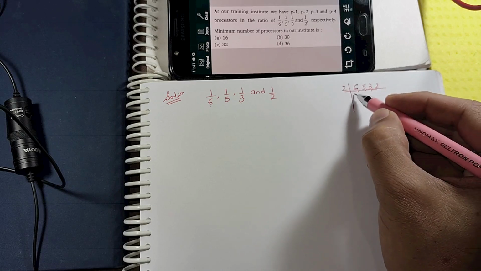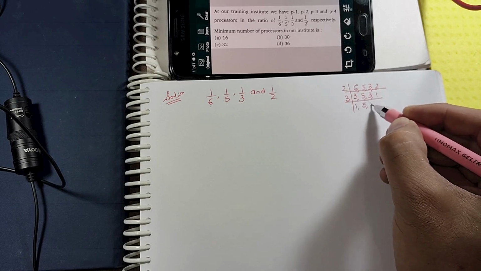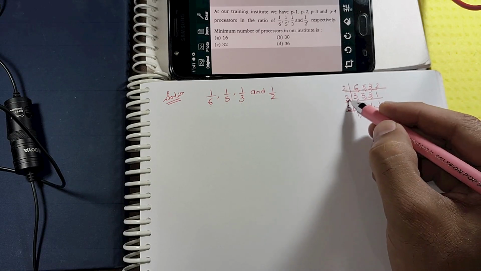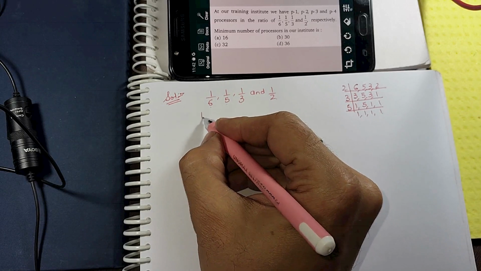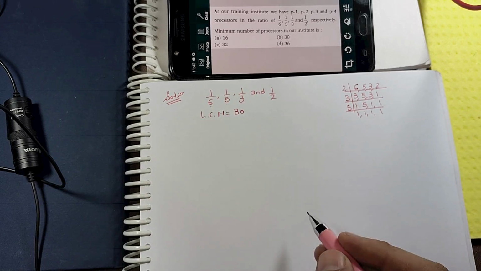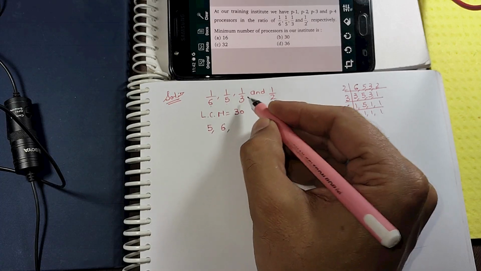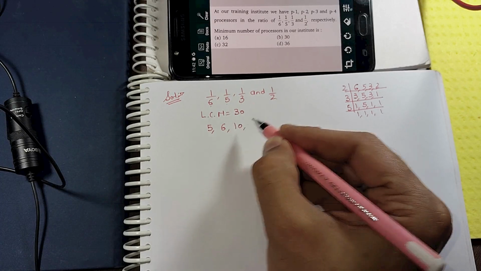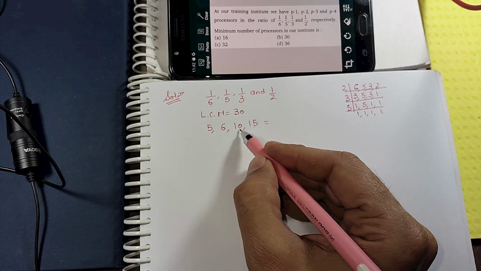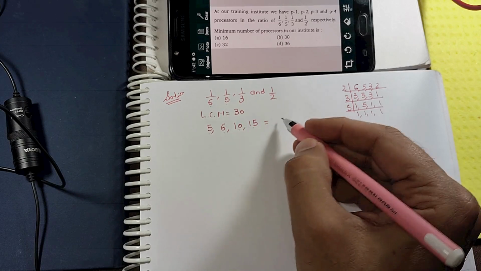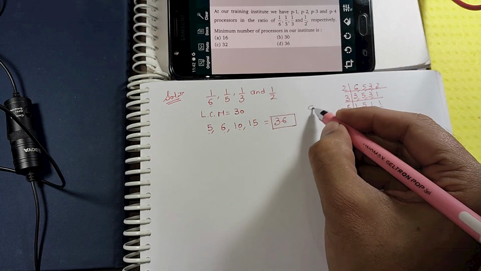So first of all with 2, we get 3, 5, 3 and 1. Now with 3, 1, 5, 1, 1 and with 5, 1. Right? So this becomes 2, 3, 5, and the LCM is 30. Now multiplying each ratio with 30. So I will be getting 30 divided by 6 as 5, 30 divided by 5 is 6, 30 divided by 3 is 10 and 30 divided by 2 is 15. Now we'll add this. So this will become 10 plus 15 is 25, 25 plus 5 is 30, 30 plus 6 is 36. So the minimum number of processors is 36. So the right option for this will be option number D.